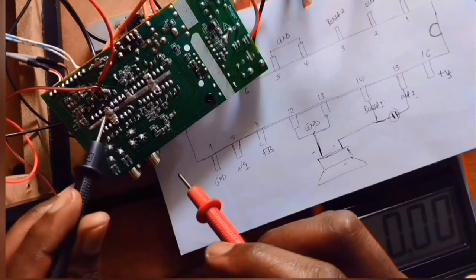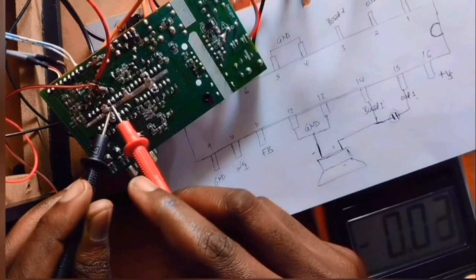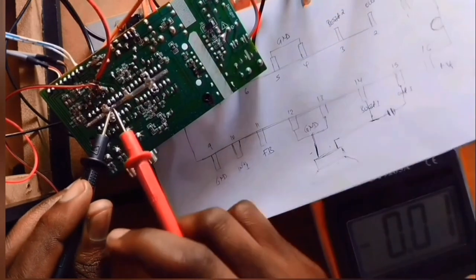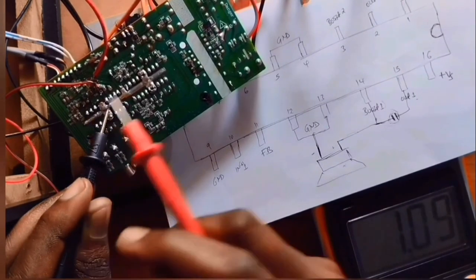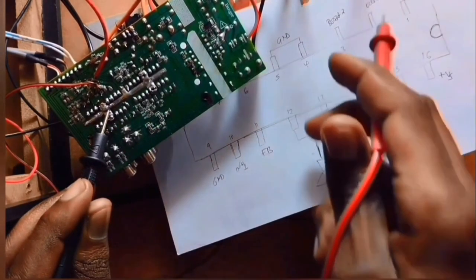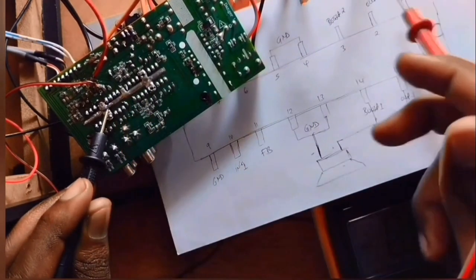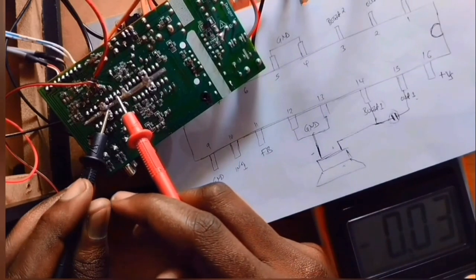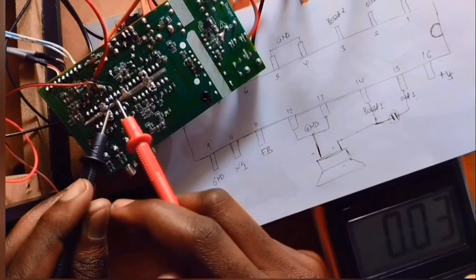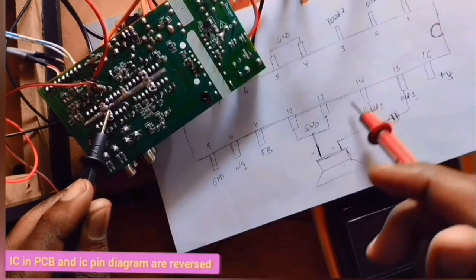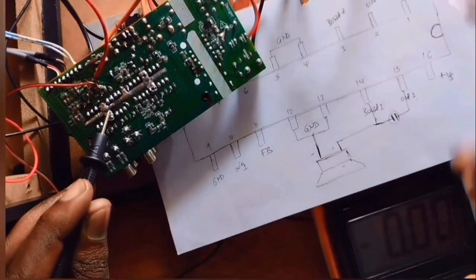Ground is here. Boost 1 has 10.49 volts. Out 1 has 5.13 volts. And plus Vs is 10.61. It will be the same for boost 2 and out 2.